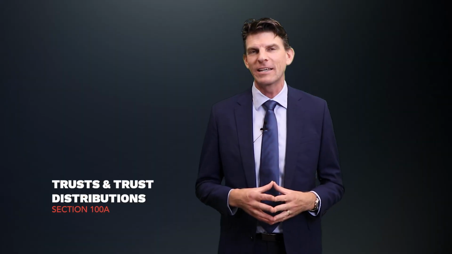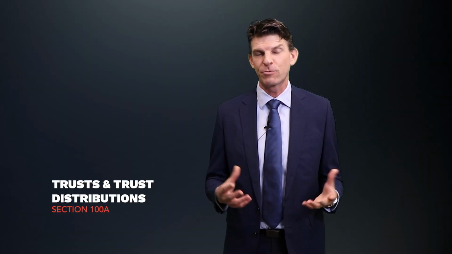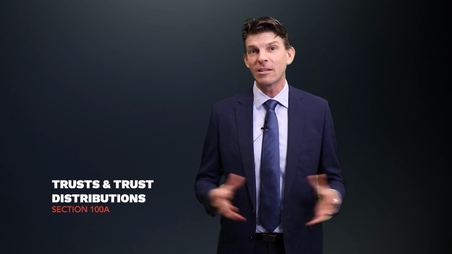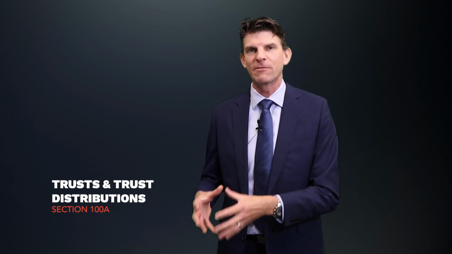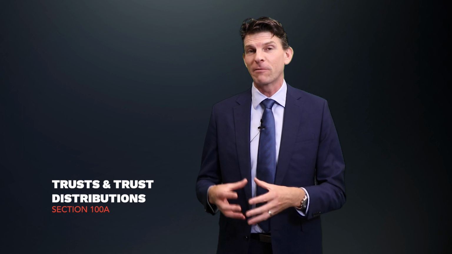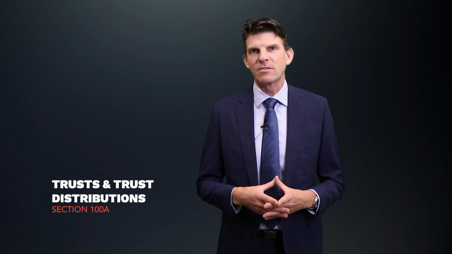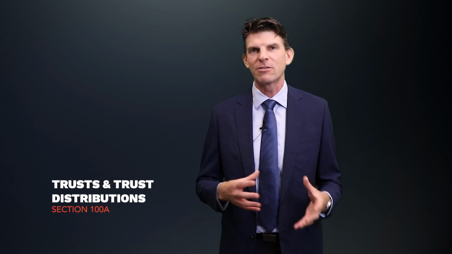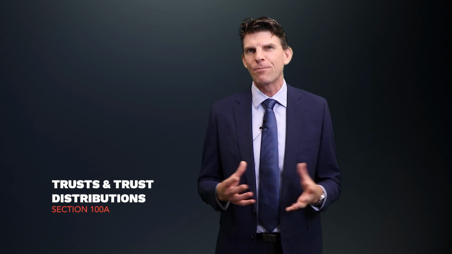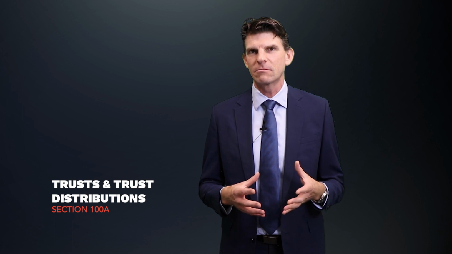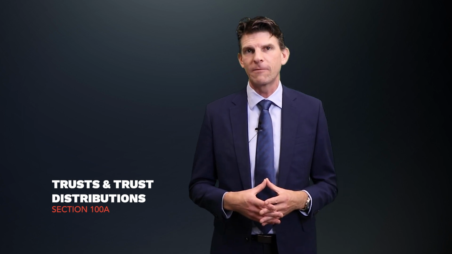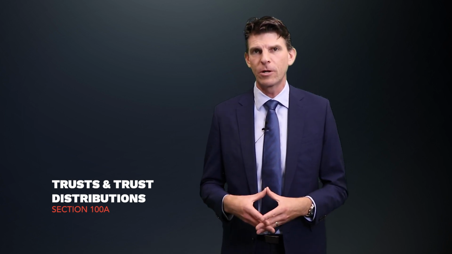Section 100A is aimed at situations, really broadly anyway, where income from a trust is appointed to a beneficiary, but the real benefit of those funds is provided to someone else. And so Section 100A is there to try and counter those types of arrangements. Look, the ATO in this latest guidance seems to have some really specific areas of concern.